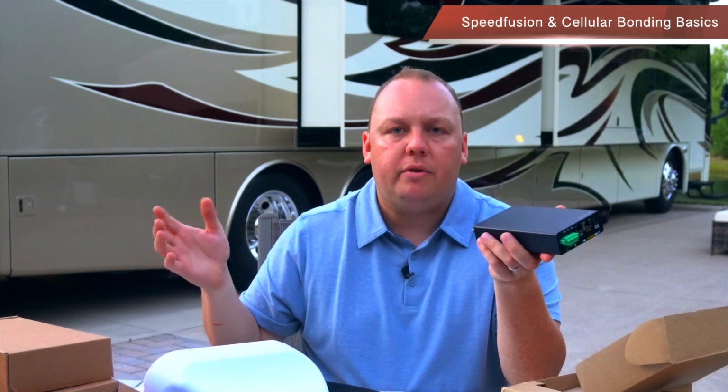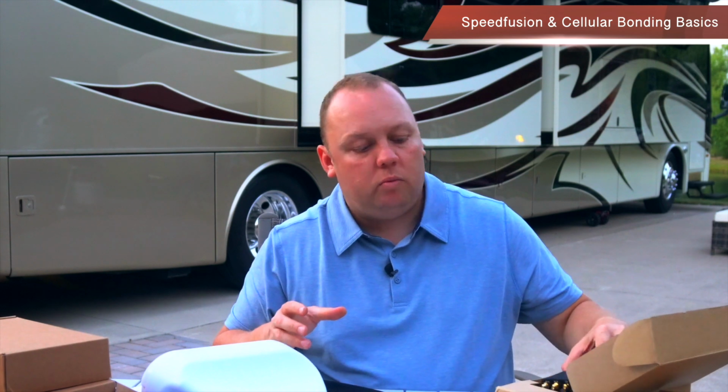That doesn't always mean, okay, I have 10 megs on this SIM and I have 50 megs on this SIM, I'm going to connect them and I'm going to get 60 megs. I wish that were true, but bonding requires quite a bit of bandwidth to actually connect the 2 SIMs together. So manage your expectations when it comes to Speedfusion.